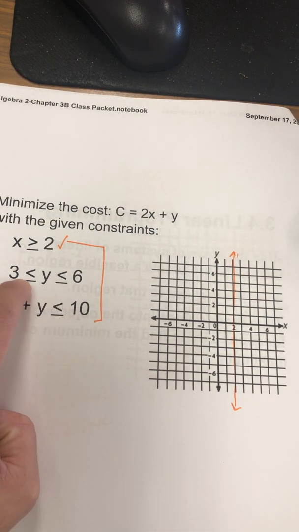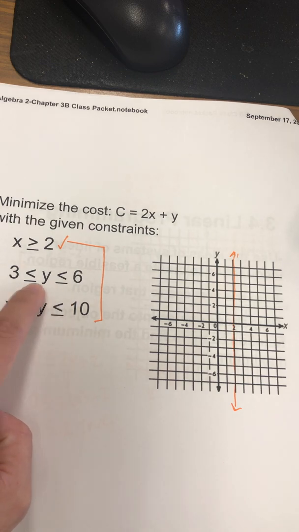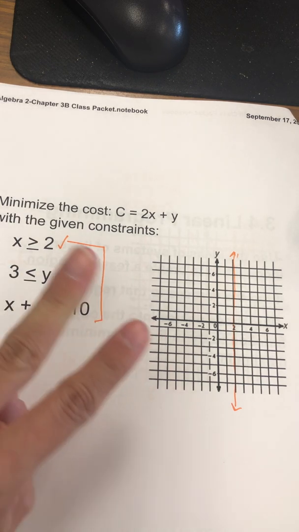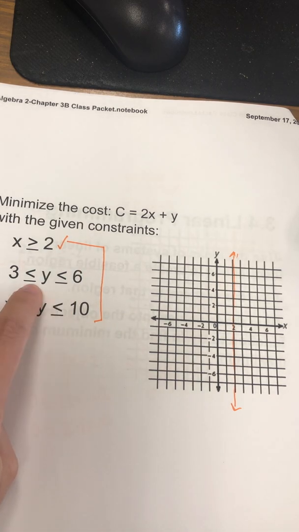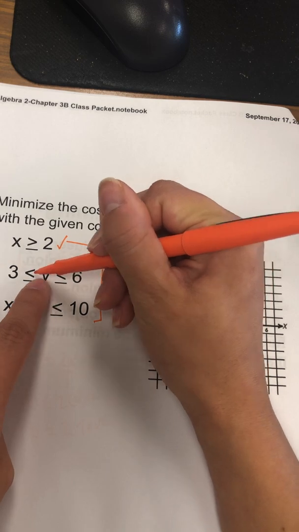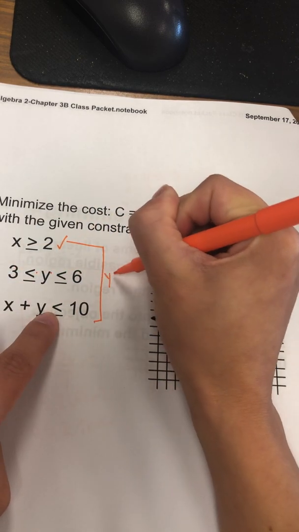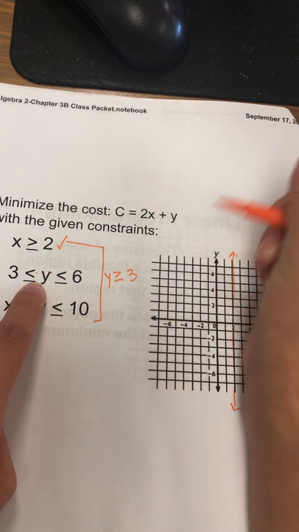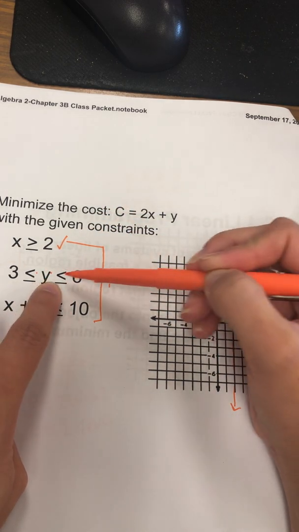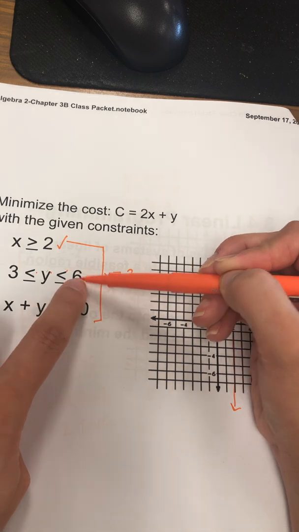My second equation, now this is actually two horizontal lines because you can break this inequality up into two different equations because we have two inequality signs. So if you read this, my first one says y is greater than or equal to 3 technically. And then my second equation, if I go the other direction, is y is less than or equal to 6.